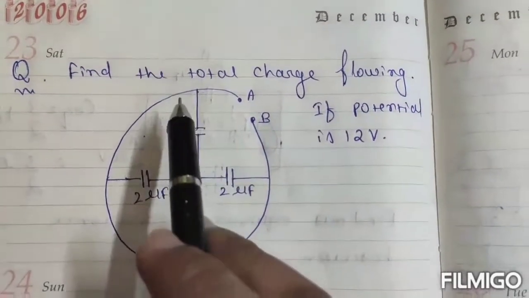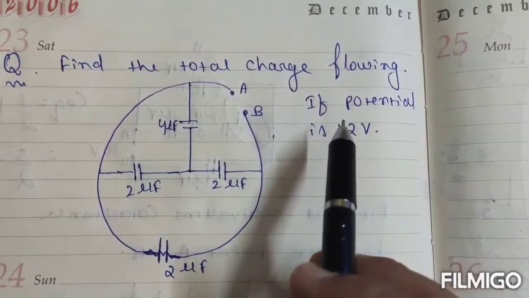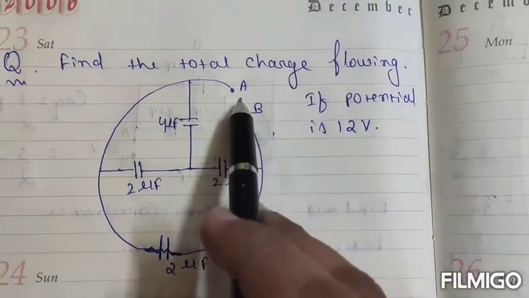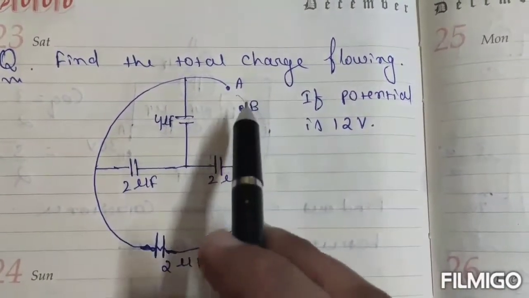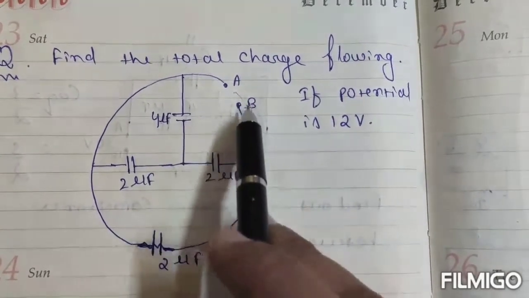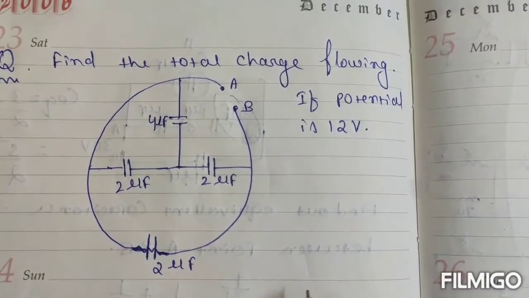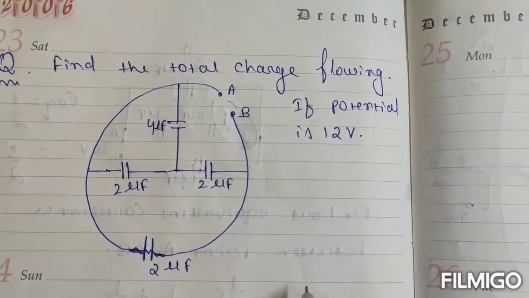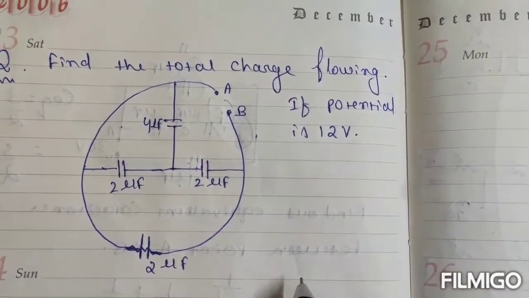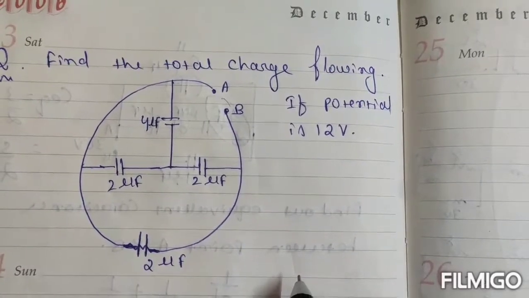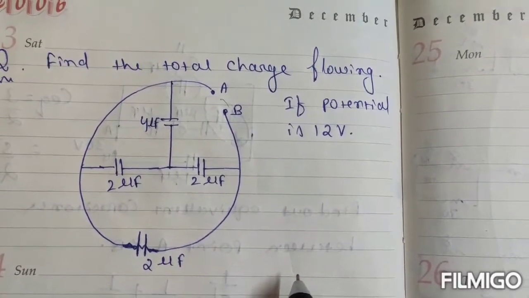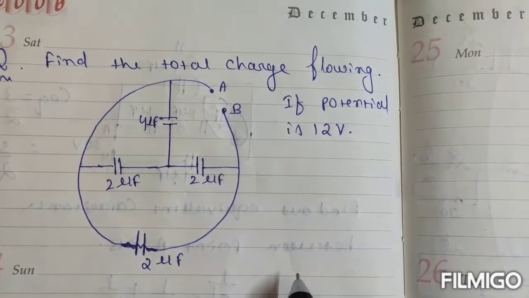Let us solve another one. Find the total charge flowing if potential is 12 volt. If the potential difference is 12 volt, that means in between this A to B you need to find out first the equivalent capacitance, and then you have to put the formula of voltage. C equal to Q by V, so Q equal to C into V.